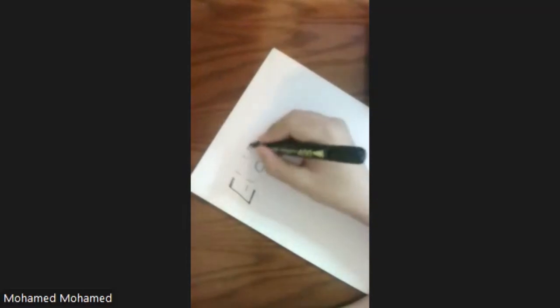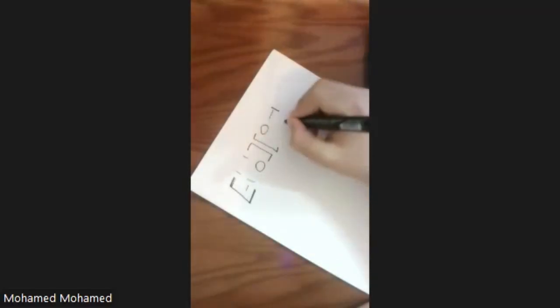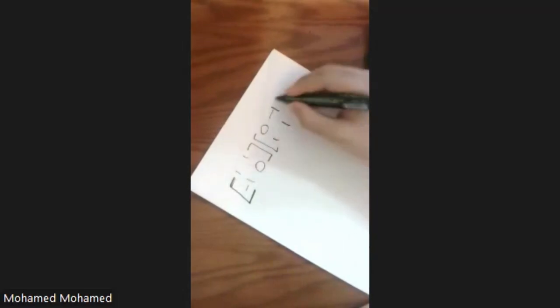You see, if I want to, for example, multiply this matrix, 1, -1, 1, 0, by this matrix, 0, -1, 1, 1.